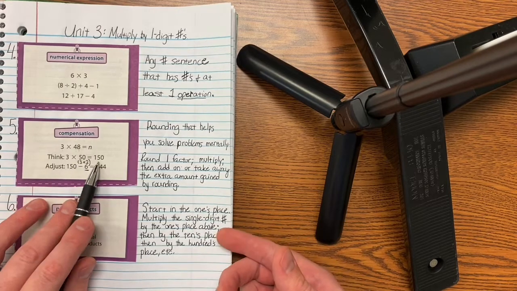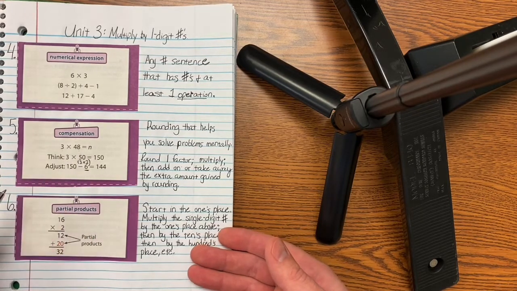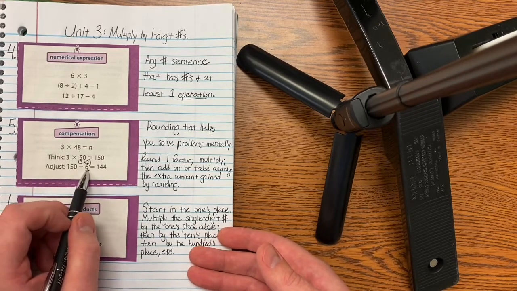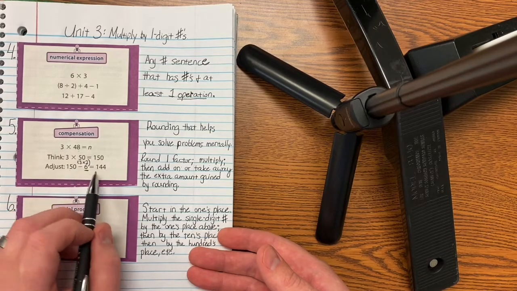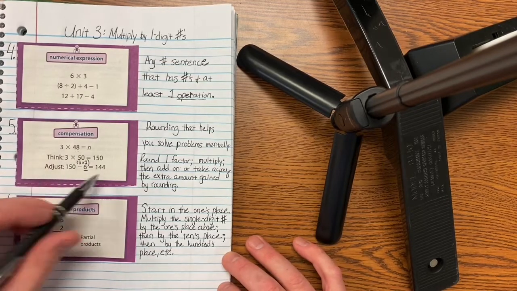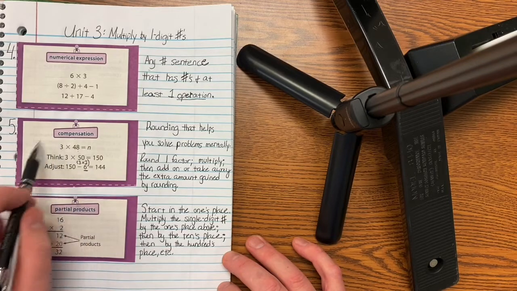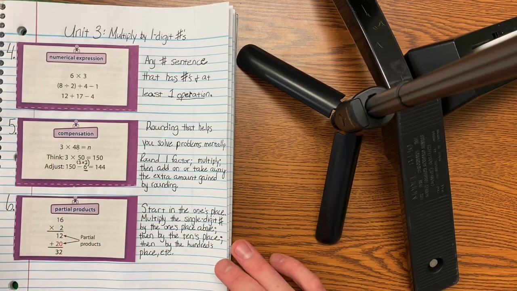So if you did 3 times 50, and you added on 2 more to 48 to get to 50, in the end, to adjust your answer, you would have to take that away from what you rounded to. So 150 minus 6 is 144. So 3 times 48 is 144. We're going to do more examples of this as we move into the chapter. There's an entire lesson based on this, so we'll get more practice.